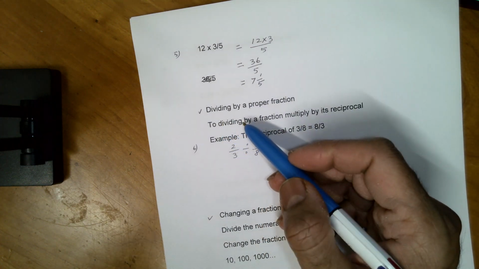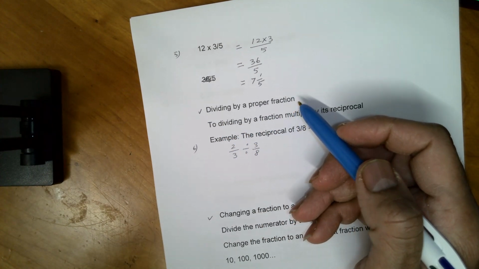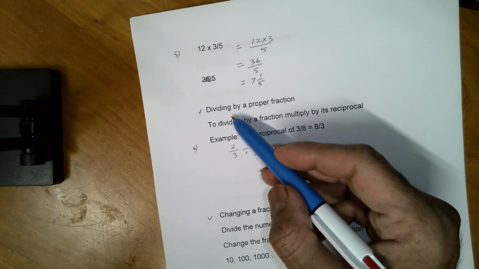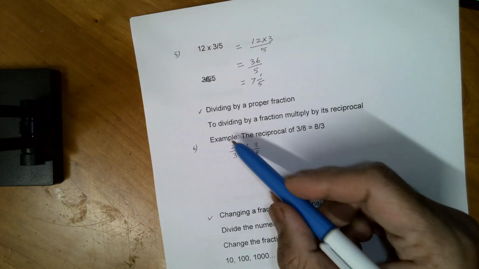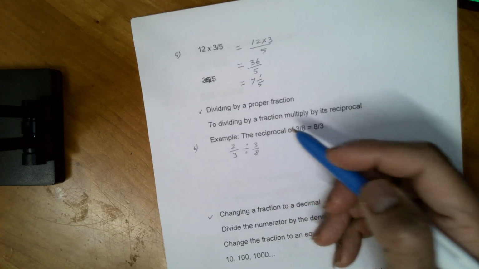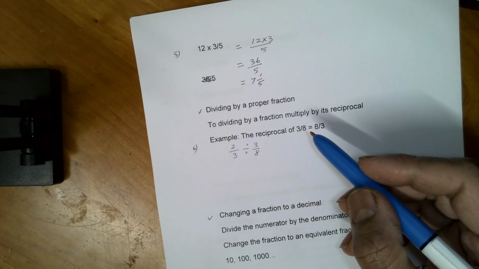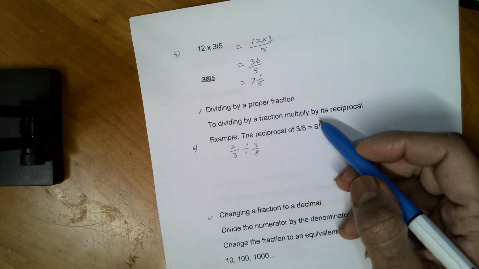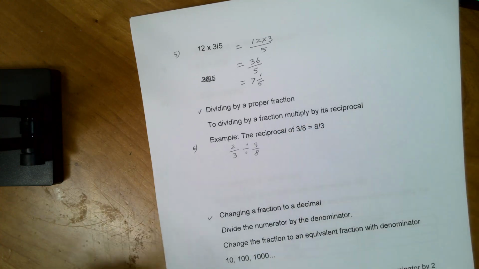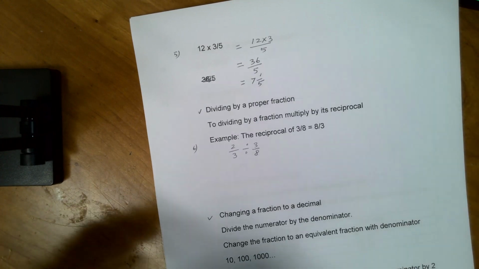That we have a dividing by a proper fraction. This is where we divide a fraction by a fraction. When dividing by a fraction, what you need to do is simply multiply by its reciprocal.